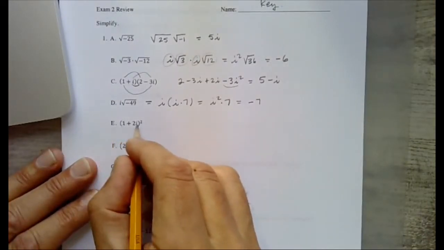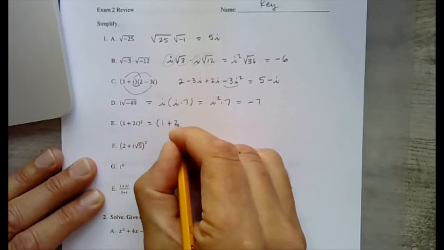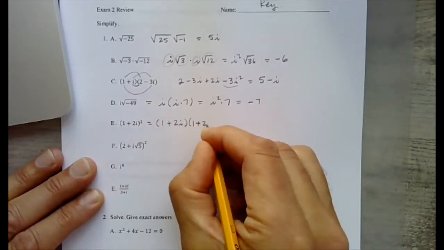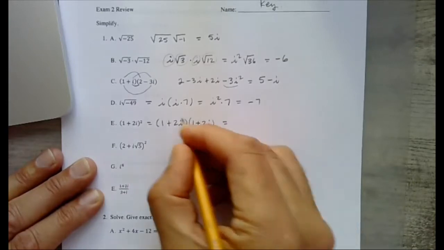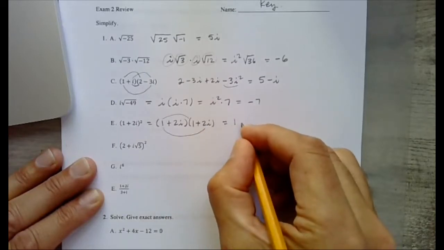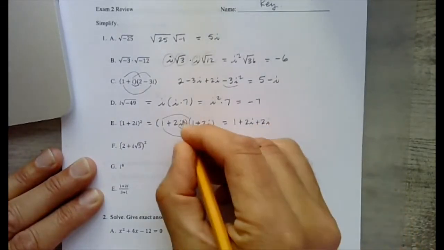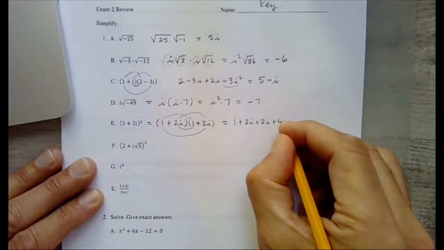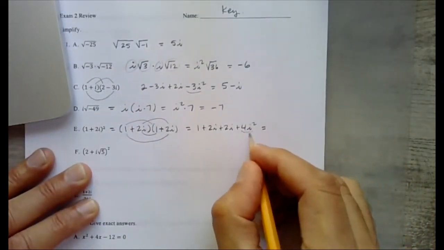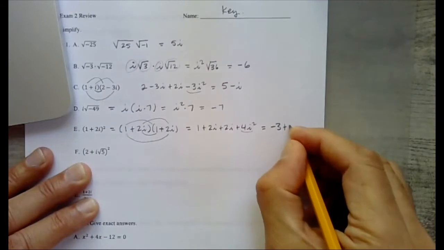Right? And then squaring a complex number is the same thing as multiplying it by itself. We can't just square both the terms on the inside. We have to write it out like this and then FOIL. So the first times the first is 1. The insides and outsides are both going to be 2i. And the last times the last is going to give me plus 4i squared. So 4i squared is the same thing as negative 4, plus 1 is negative 3, and then 2i and 2i is 4i.